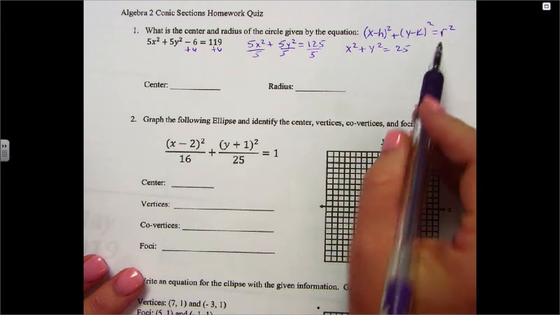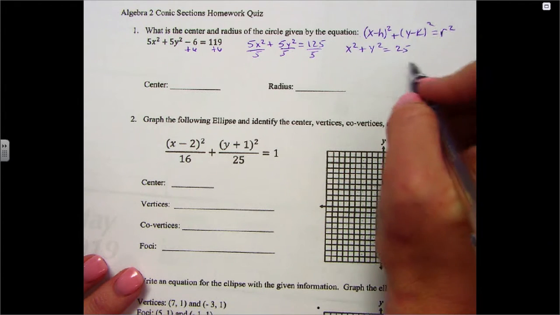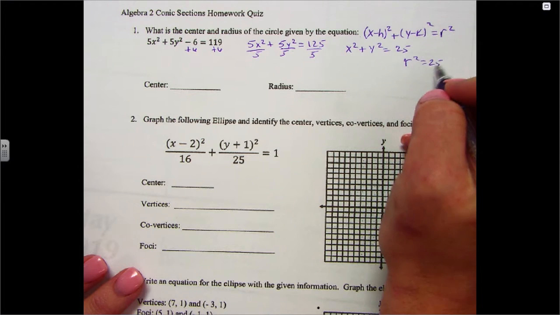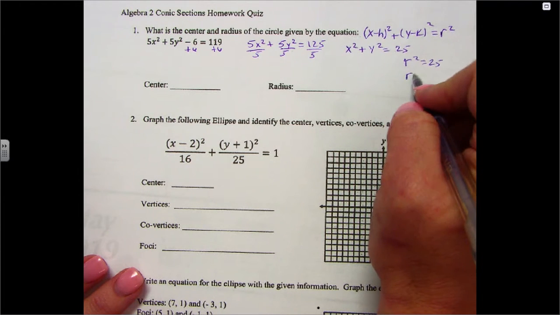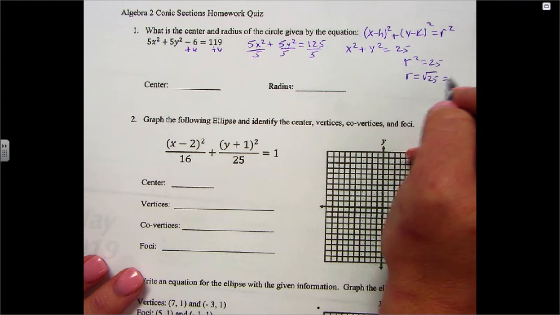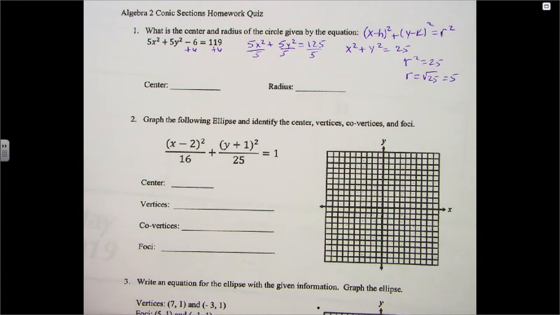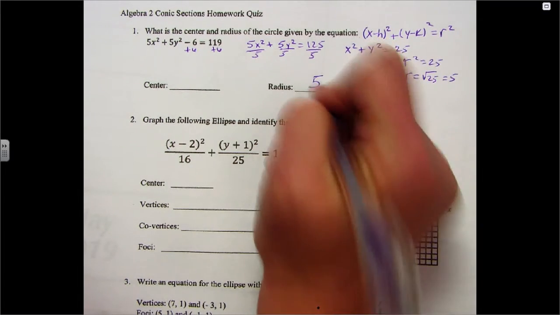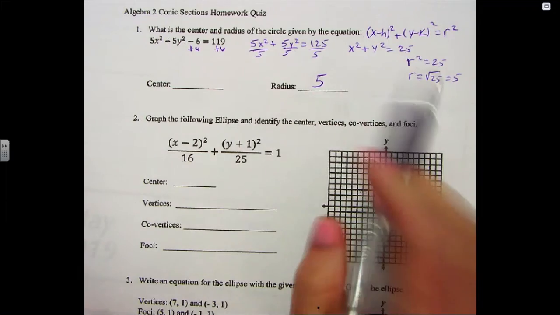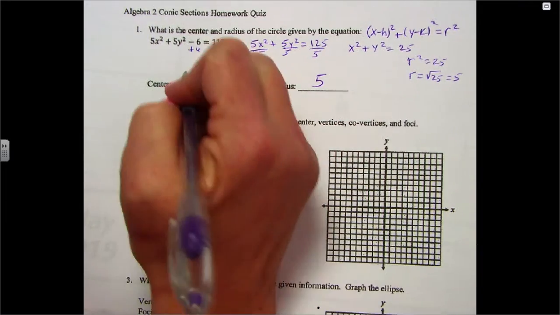So that means that my r squared is 25, which means that my radius is going to be the square root of 25, which is 5. So now I know my radius is 5. For the center, since there is no h and no k, my center is at (0, 0).